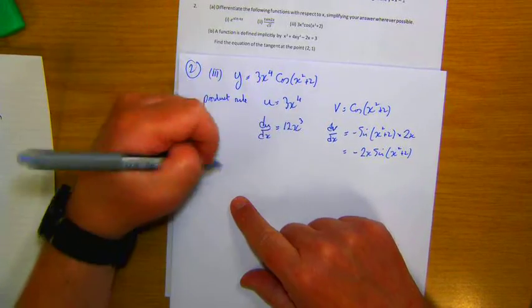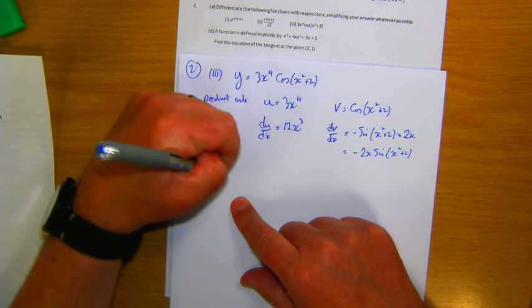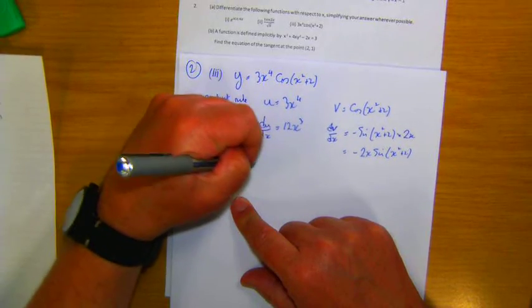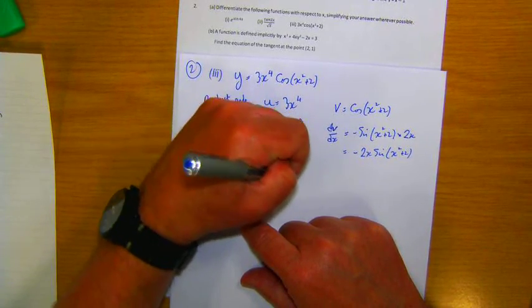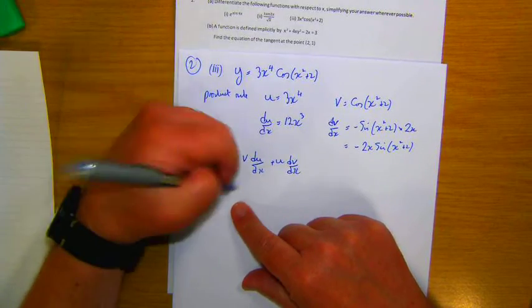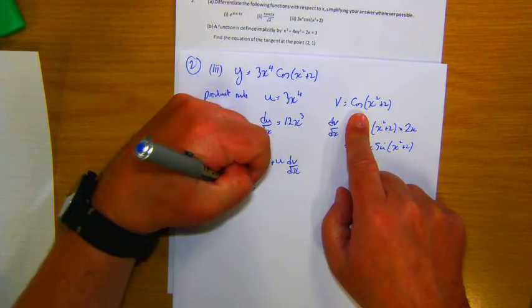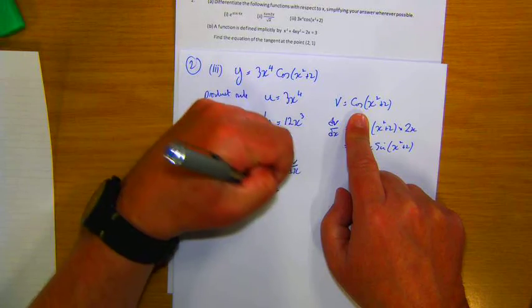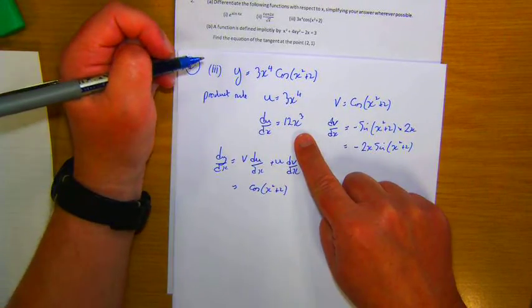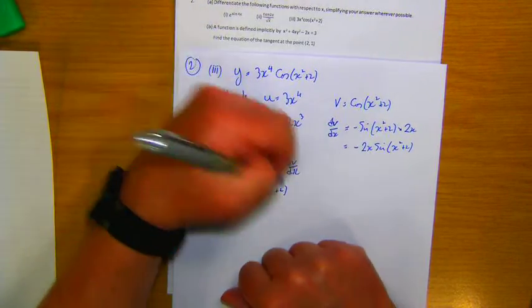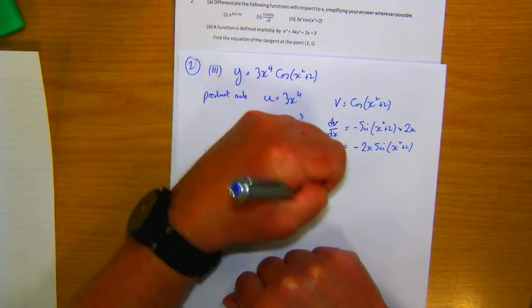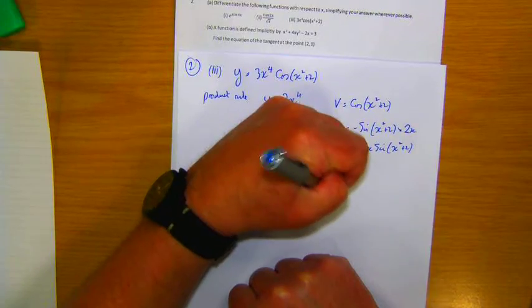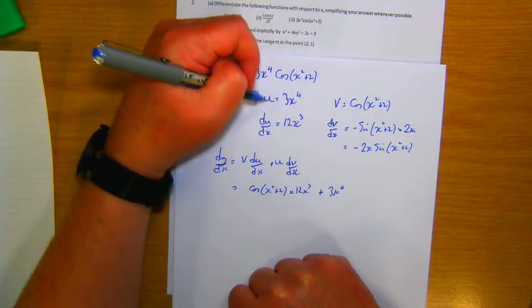Now we build it. dy dx is v du dx plus u dv dx. So v, cos x squared plus 2, times 12x cubed, plus u dv dx.